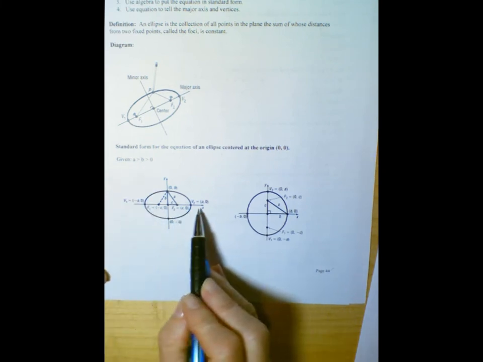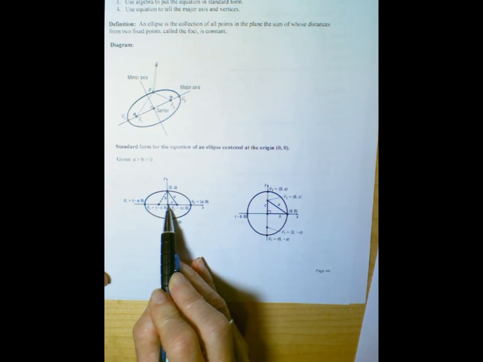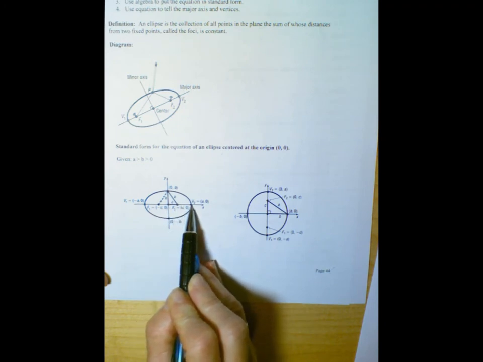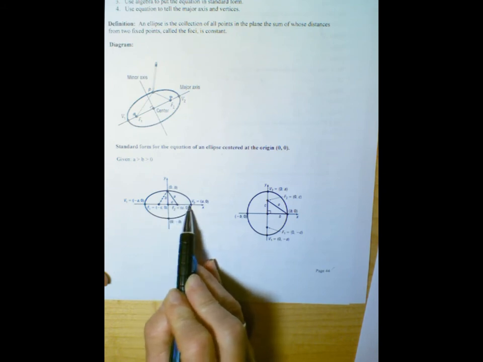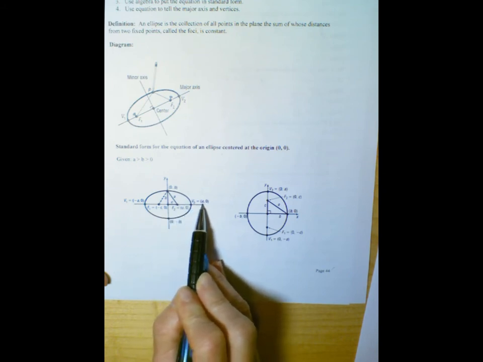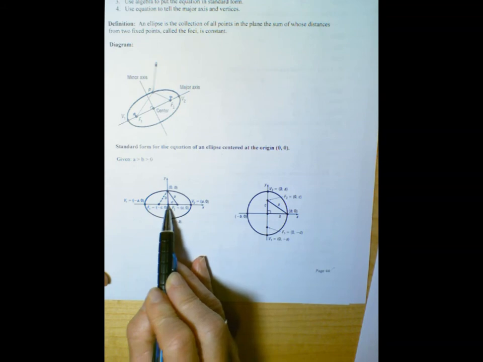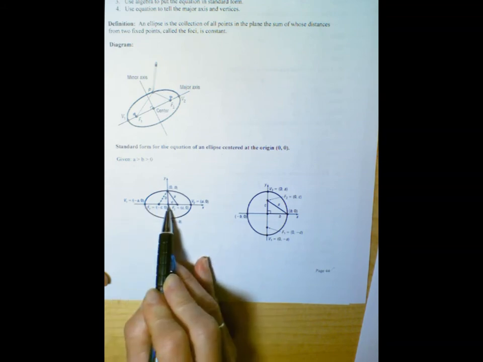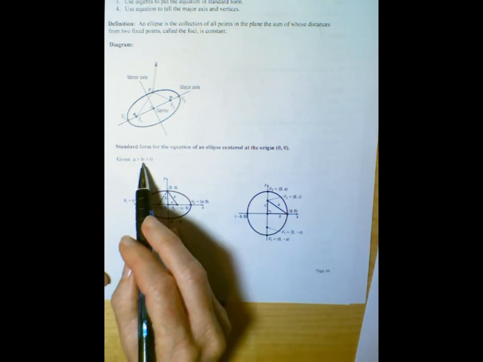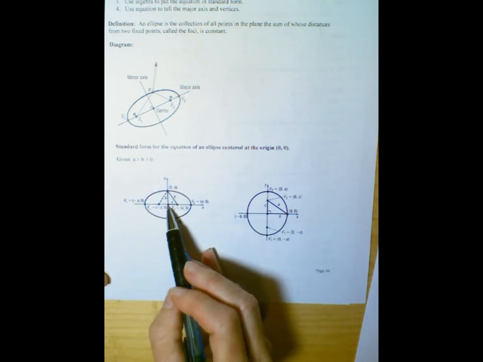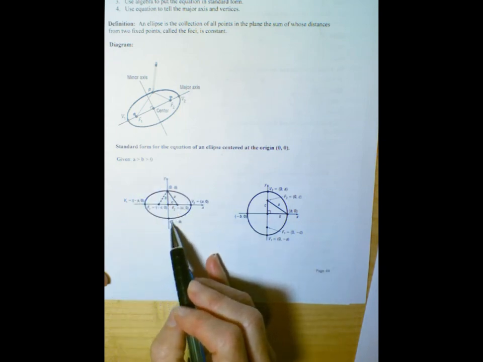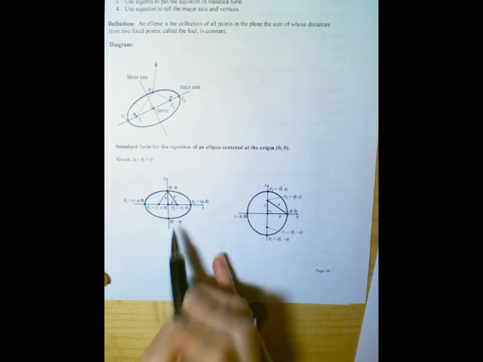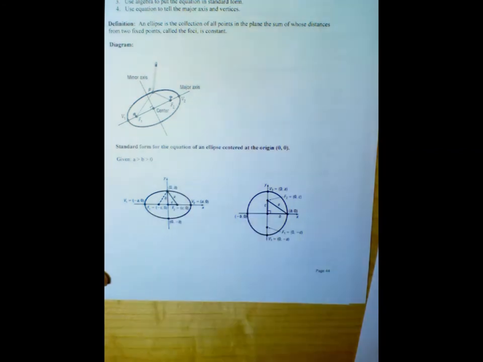So what are the a and b? Look at the picture. a is the distance from the center of the ellipse out to a vertex. So from 0, 0 to this point would move us to the point (a, 0). If we go in the other direction, we're at (negative a, 0) because we're starting at the origin. Likewise, b is a smaller number, and it is the distance on the minor axis, up to (0, b) and down to (0, negative b). So that holds true for both of these.